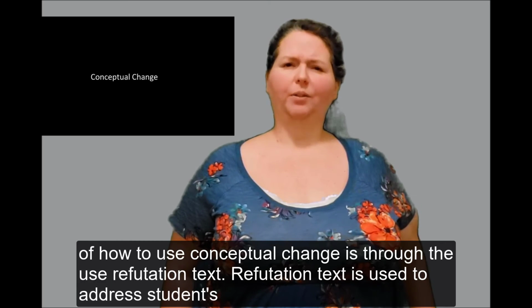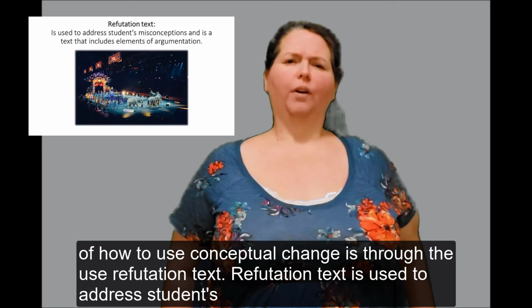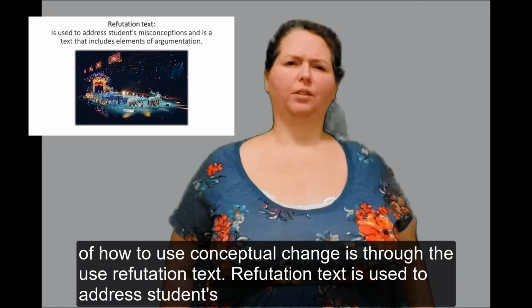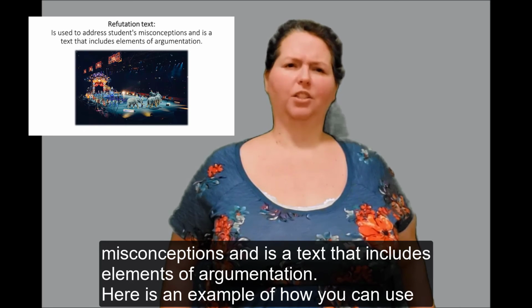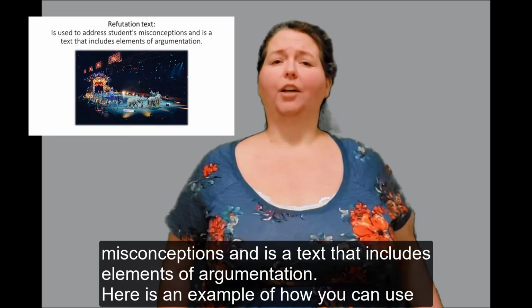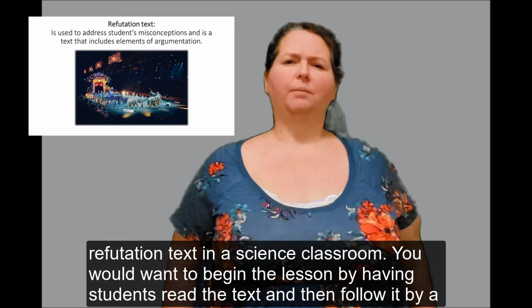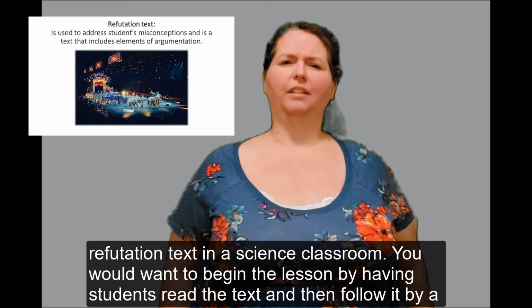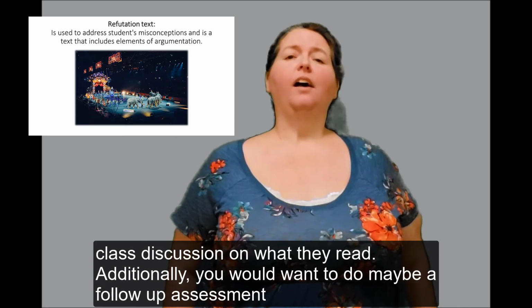An example of how to use conceptual change is through the use of refutation text. Refutation text is used to address students' misconceptions and is a text that includes elements of argumentation. Here is an example of how you can use refutation text in a science classroom. You would want to begin the lesson by having students read this text and then follow it with a class discussion on what they read.